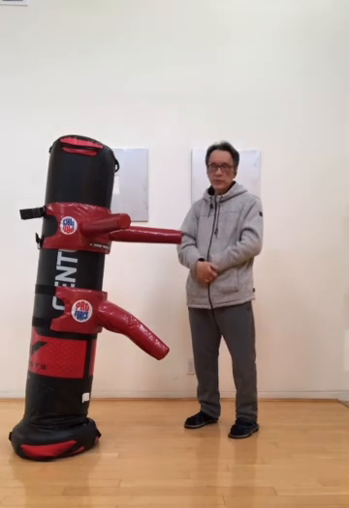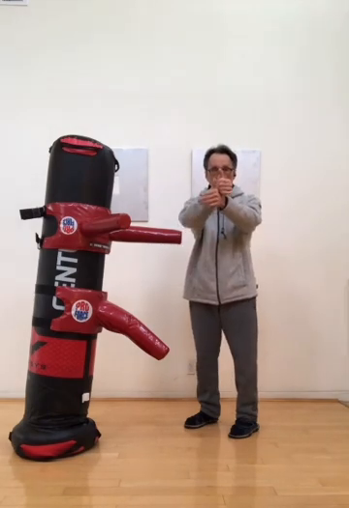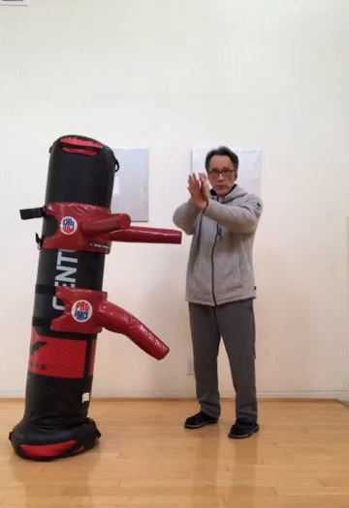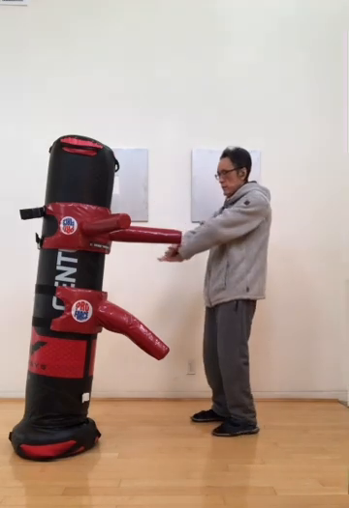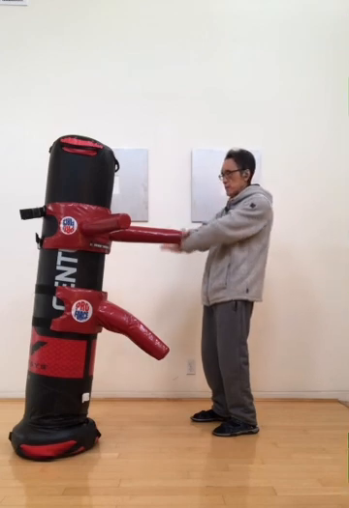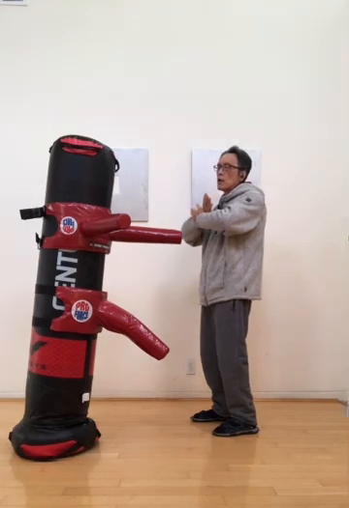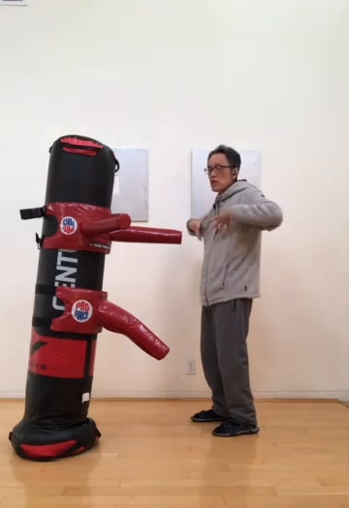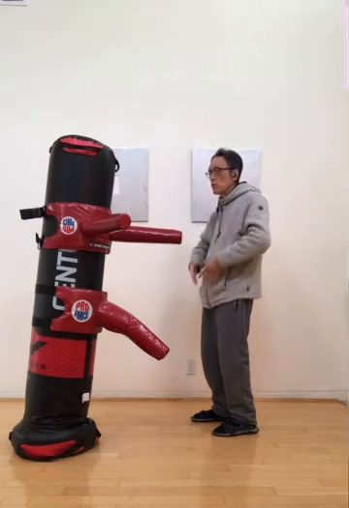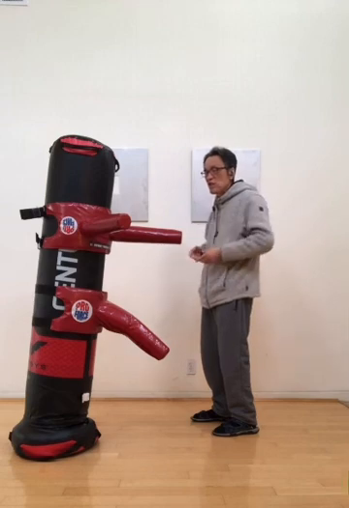Now, the hand has to be like that. Okay? Half yin yang, up. See? If you do this, you actually compress your chest. That hinders you from the full 360-degree inhale.